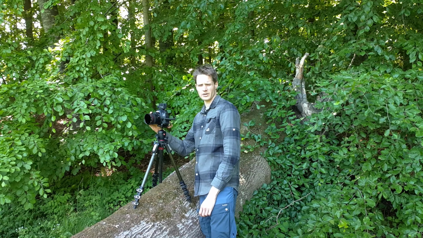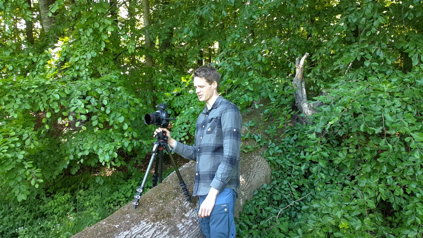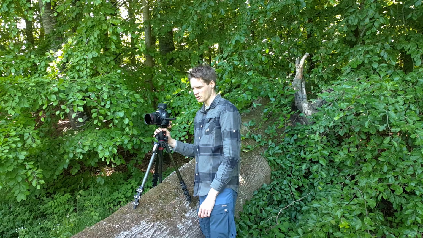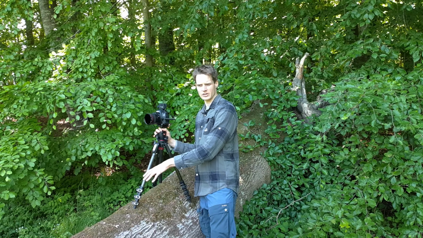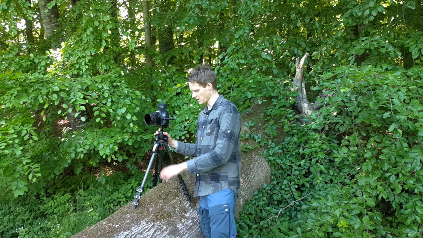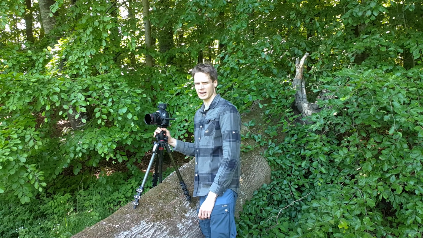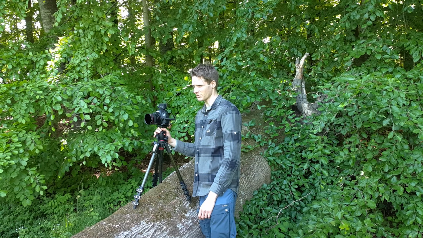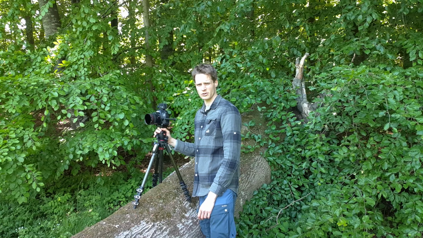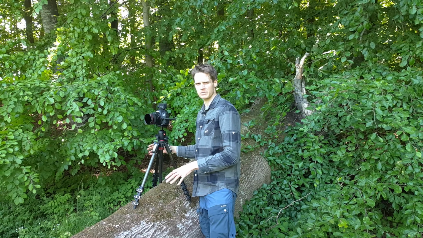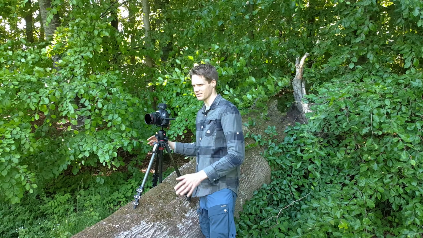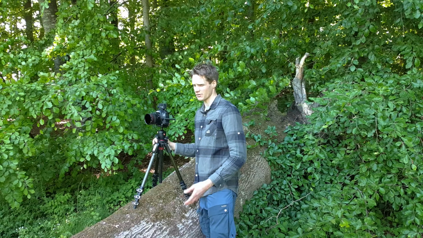On this next location, things are a bit different, because I chose to use this tree trunk as my place to hold the camera, and I figured that it's a reliable spot to hold the camera in the same spot every time I get here, because it doesn't really move throughout the season.